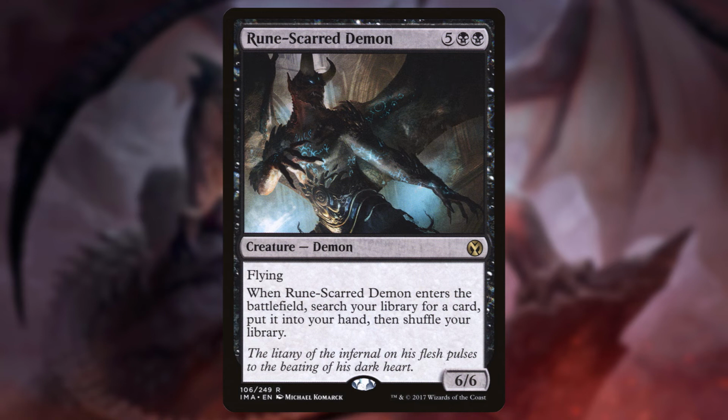And Rune-Scarred Demon, another stupid staple I've been playing since forever. When he enters the battlefield, you basically Demonic Tutor. Another dumb creature that gets crazy when you copy him over and over. Demonic Tutors for days.